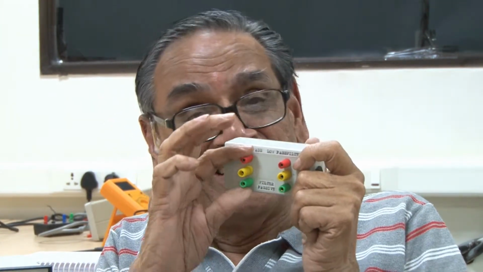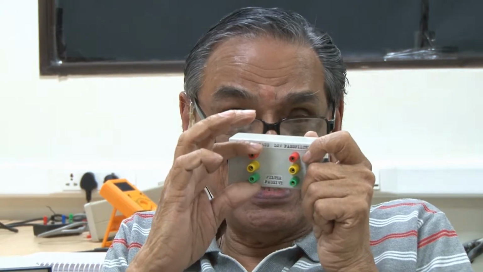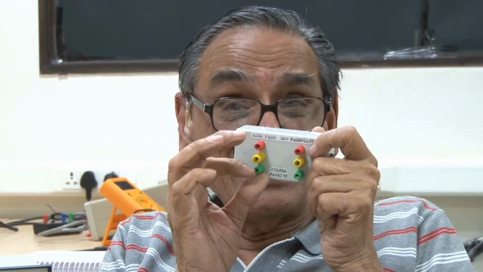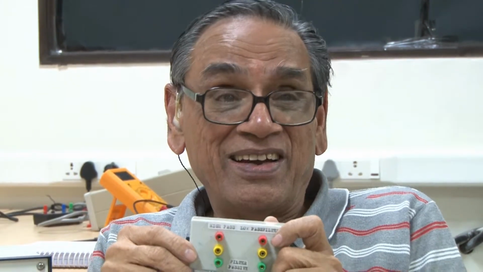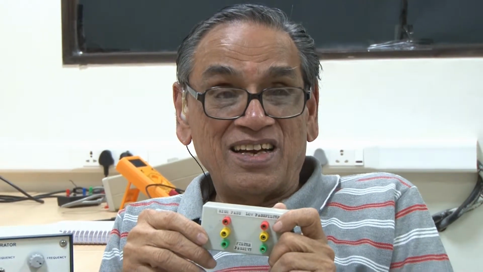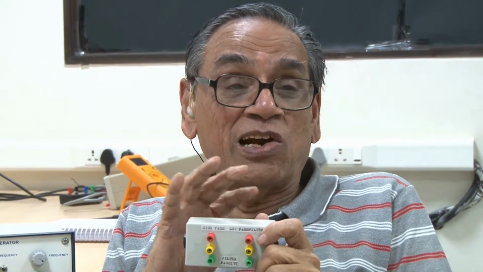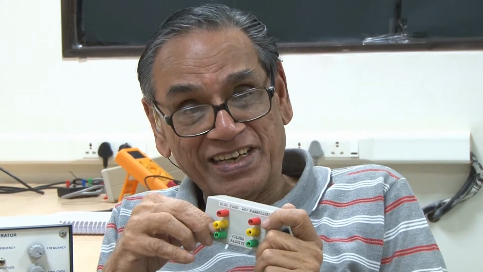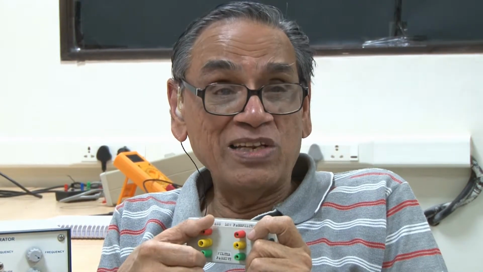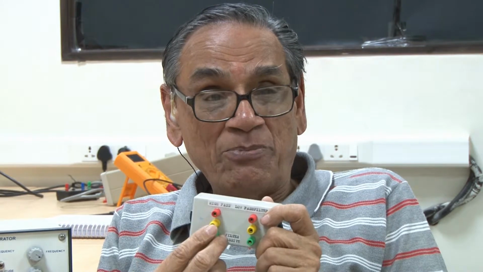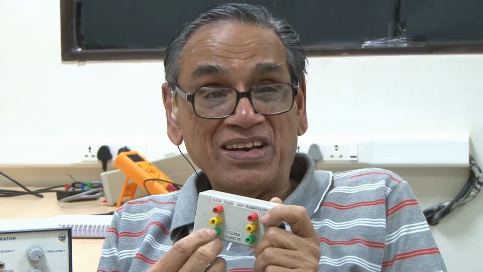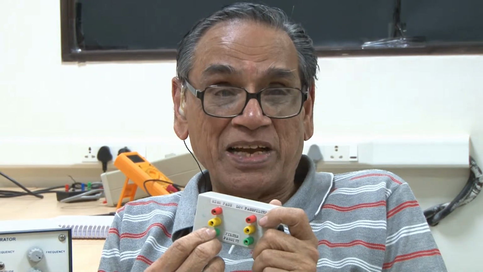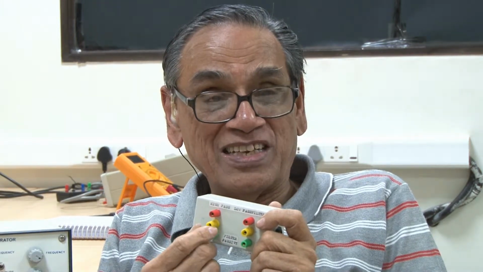So if I apply an AC voltage here, the impedance of the capacitance will be high at low frequencies, whereas the resistance will not change with frequency. So this will act like a voltage divider, and when the impedance of the capacitor is high, almost all the applied voltage will come between the yellow and the green terminals, that is across the capacitor. So for low frequencies the output will be almost 100%.